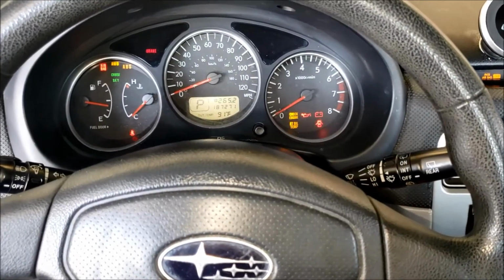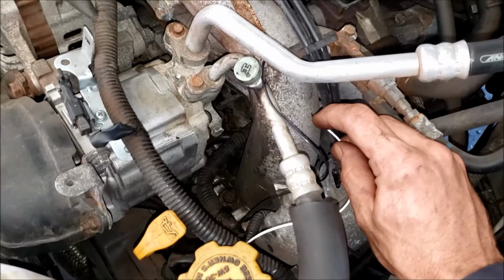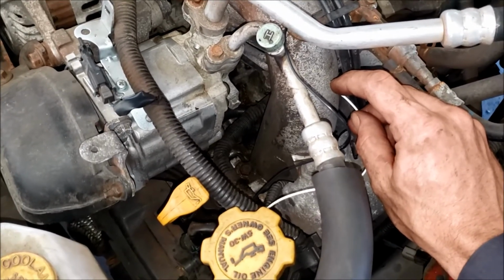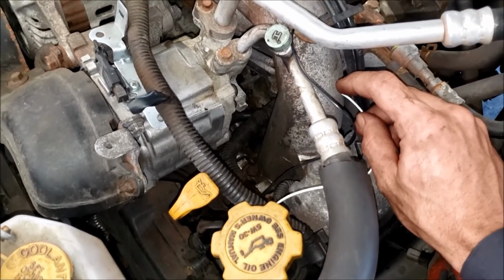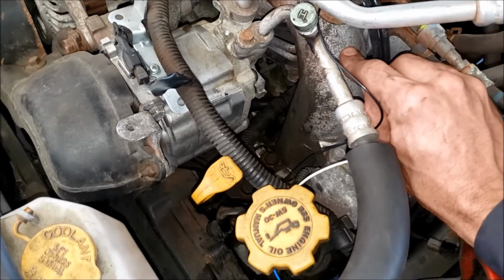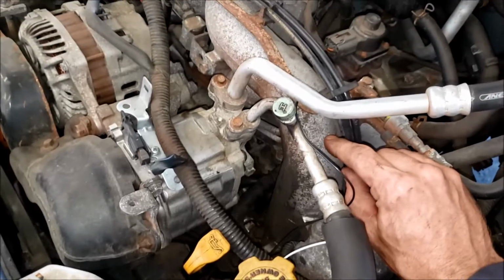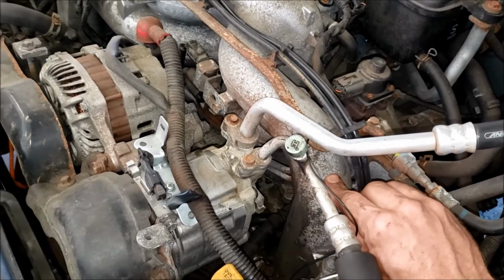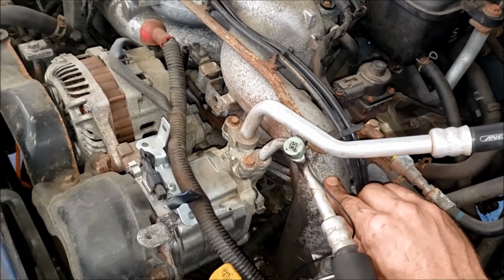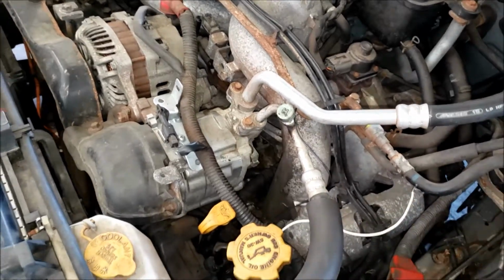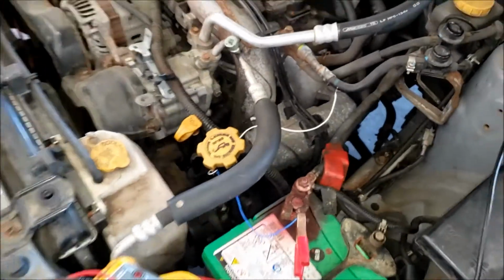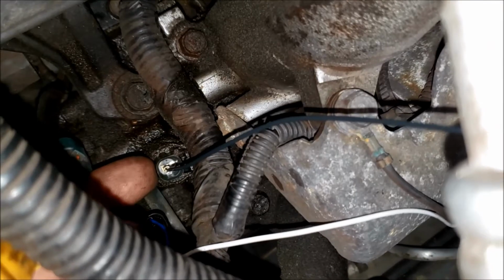Next test, we're going to fire the engine up and energize that solenoid again, but this time listen for the engine to shake or change RPM. I don't know if you heard that, but watch the top of the engine. When I energize it, it starts shaking. I don't know if you can hear it or see it in the video, but that means the system is working.